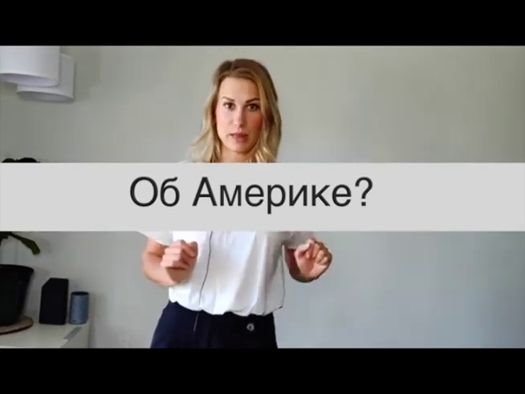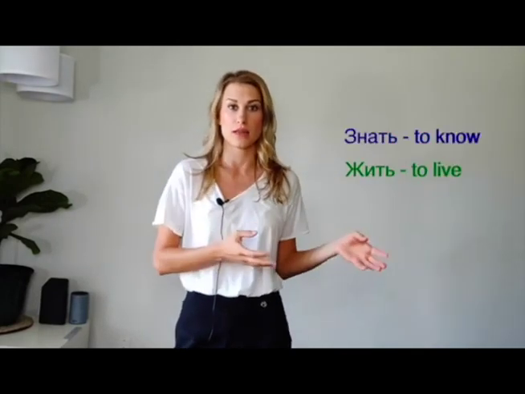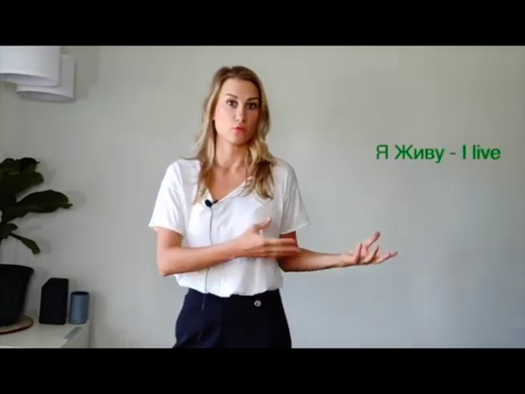So let's begin. So we are going to start with our verbs жить, to live, and знать, to know. And we're going to expand our pronouns. So we looked at the first and third person. Now we're going to look at the second person, and we're going to look at our plurals for first and for the third person. So let's begin with the pronoun жить. Я живу, I live, we know that, and он, она живет, he, she lives.